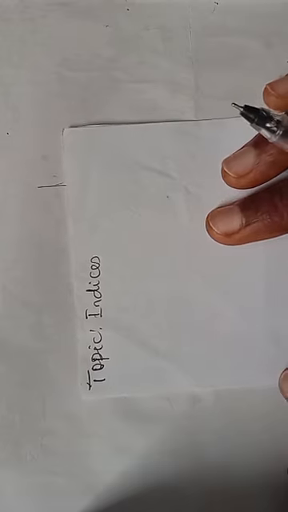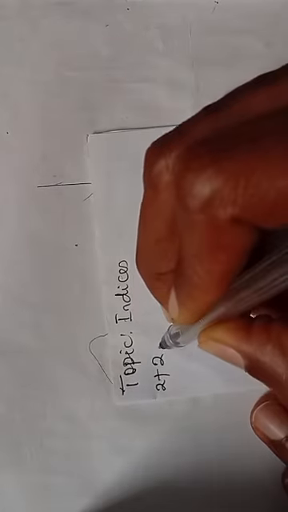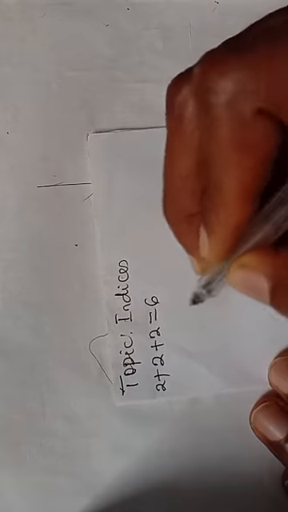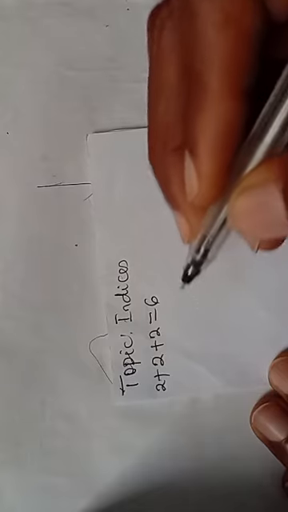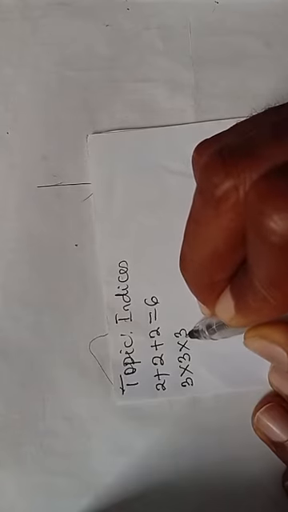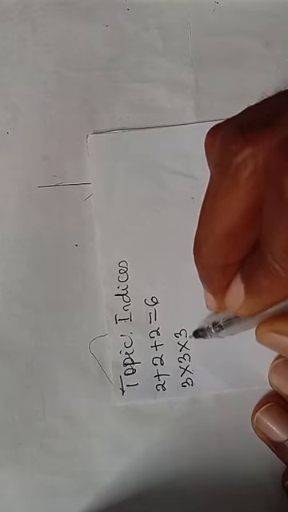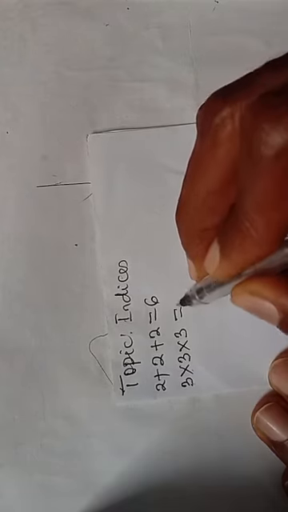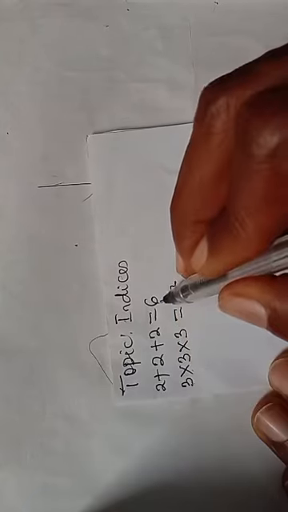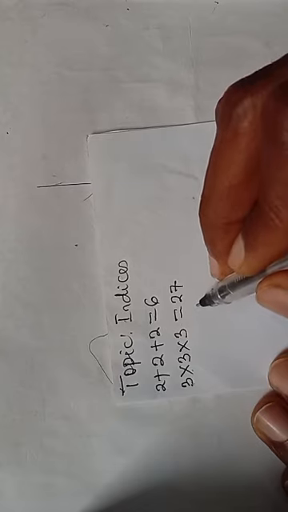First of all, if I write 2 plus 2 plus 2, this gives me 6. All right. Now, what if I write something like this? Let's say I write 3 times 3 times 3. This is 3 times 3 times 3, and this will give me 27. In the first one, we added. Second one, we multiplied. All right?